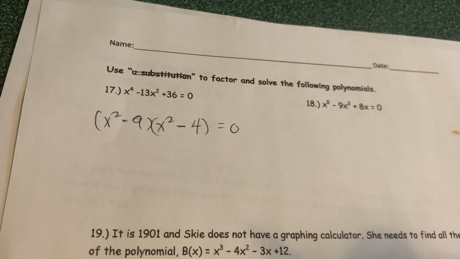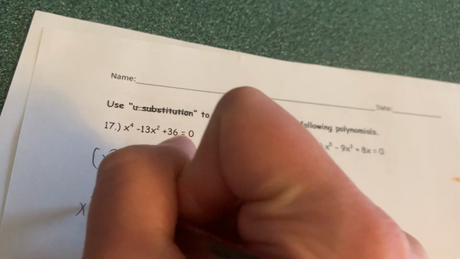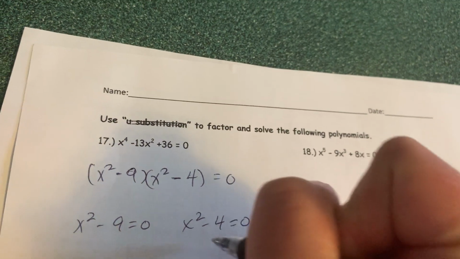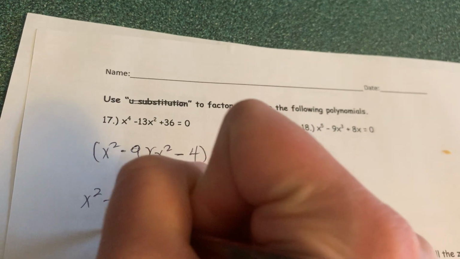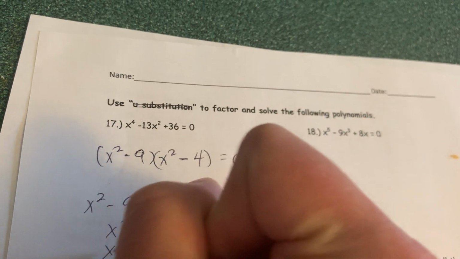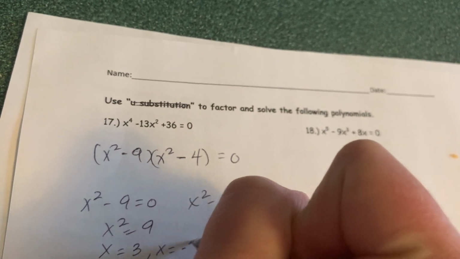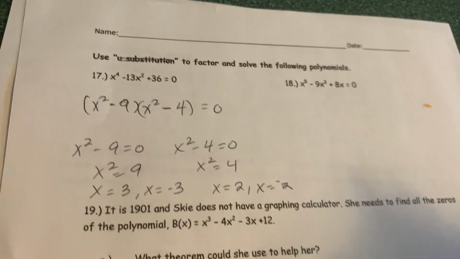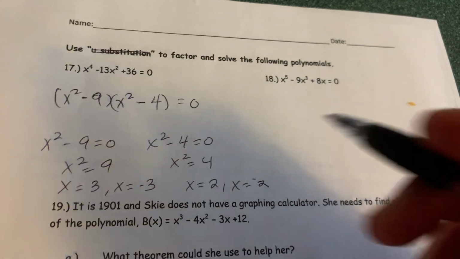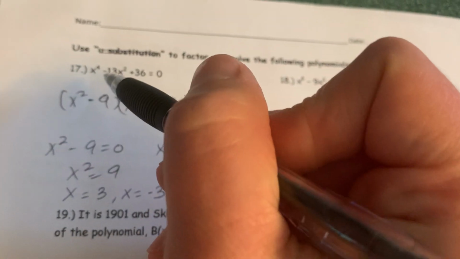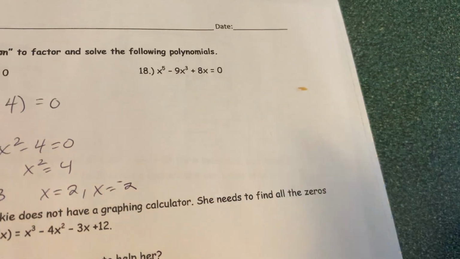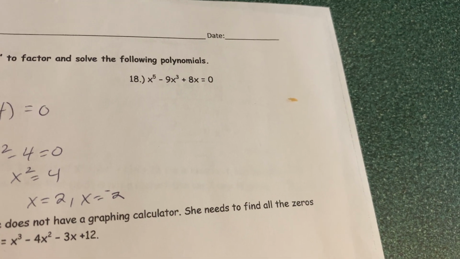So we just do what we did before. Then you set each piece equal to 0. So x squared equals 4. x squared equals 9. Therefore, x equals 3, x equals negative 3, x equals 2, x equals negative 2. 4 solutions. 1, 2, 3, 4. You're to the 4th power, so you should have 4 solutions, whether they're real or imaginary. And we say complex for imaginary numbers.